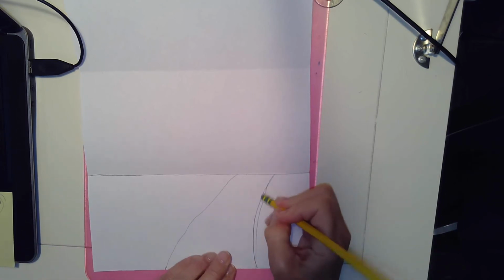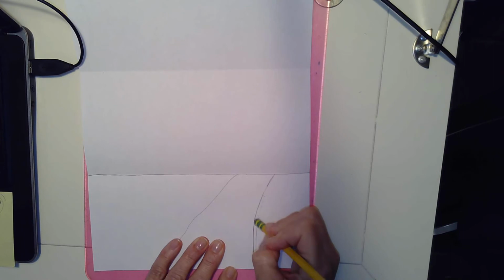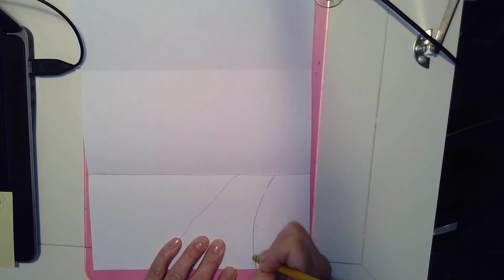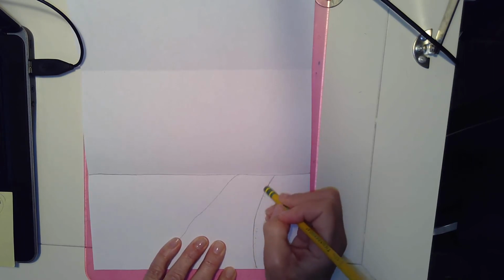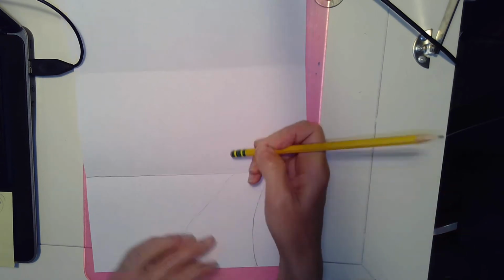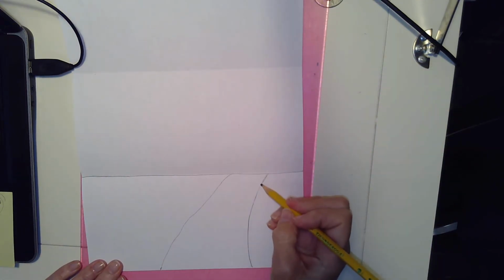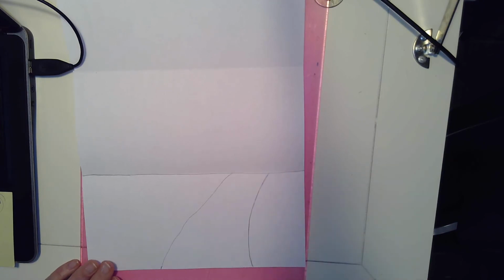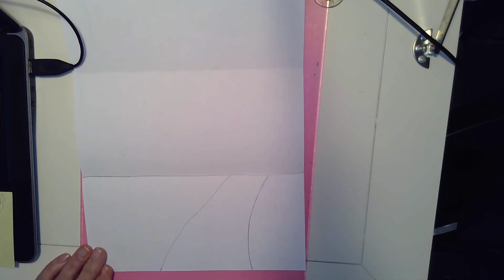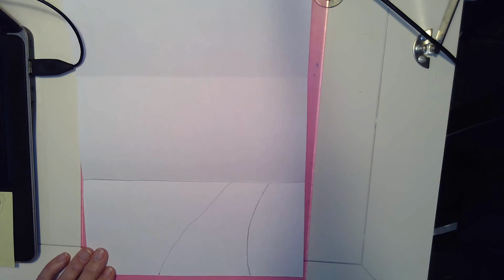Okay, so let's erase that old line there. You may be perfectly, completely satisfied with the first road that you drew, and that's fine. You can leave it. I just wanted to change mine a little bit. I'm drawing pretty lightly so that I can erase easily too. Remember that.